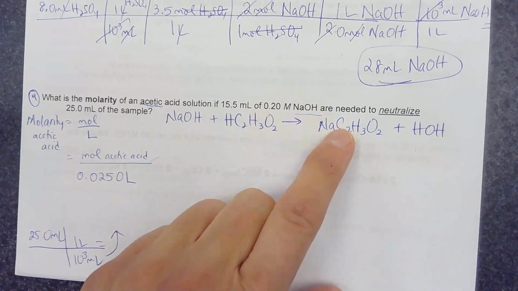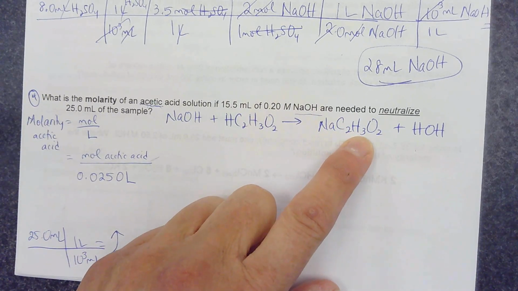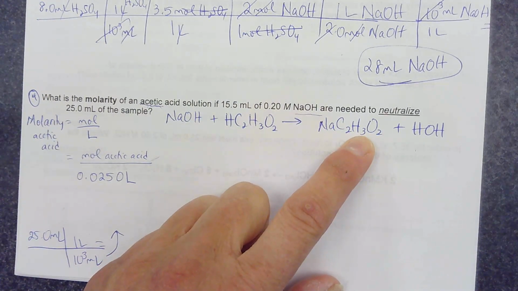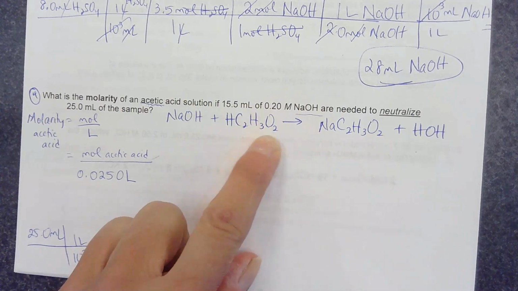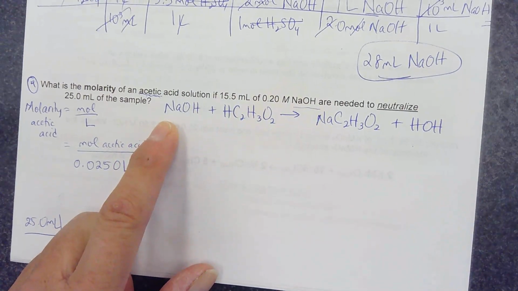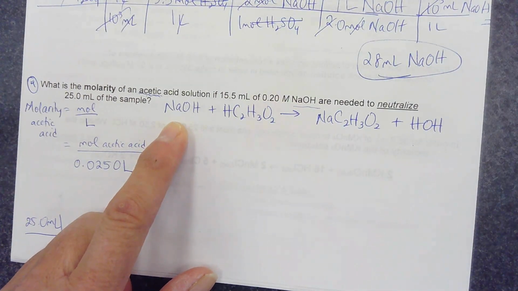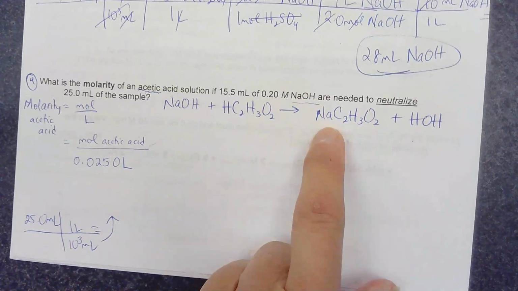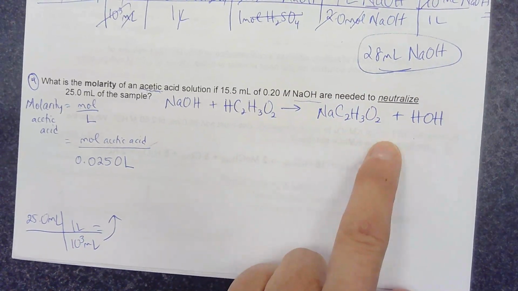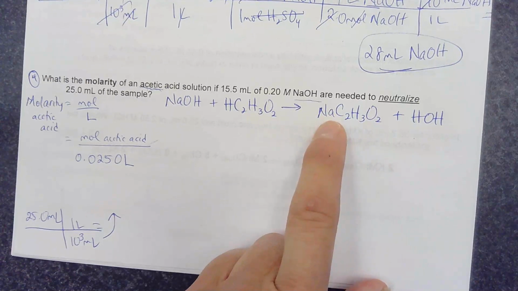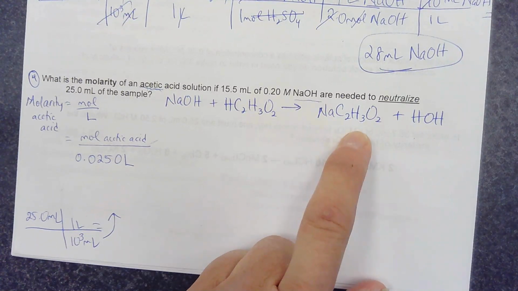Now, how did you know it was NaC2H3O2? Some of you just said, oh, there's C2H3O2, there's Na, but you're not thinking enough if that's all you did. Well, you know it's a double displacement reaction, yes, that was even a precursor, but how do you know it's exactly NaC2H3O2? What's sodium's charge? +1. What's acetate's charge? -1.